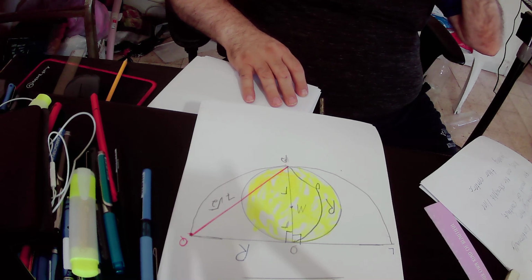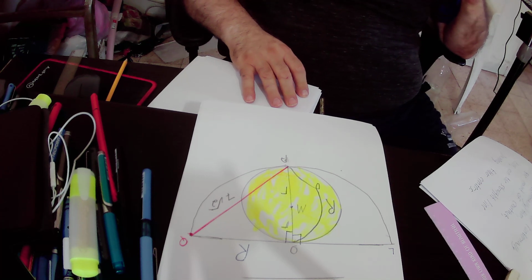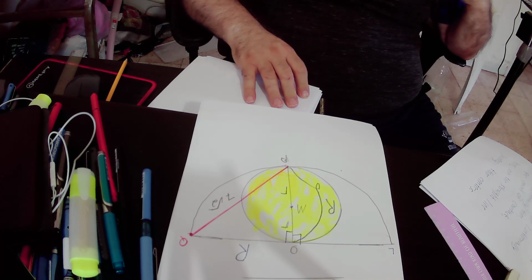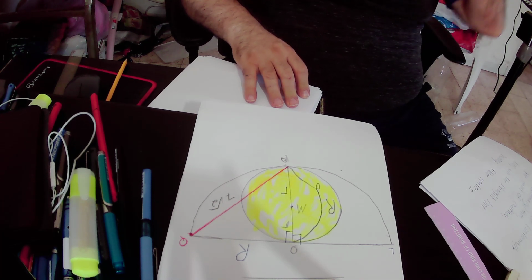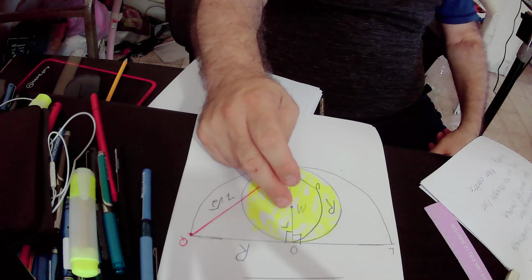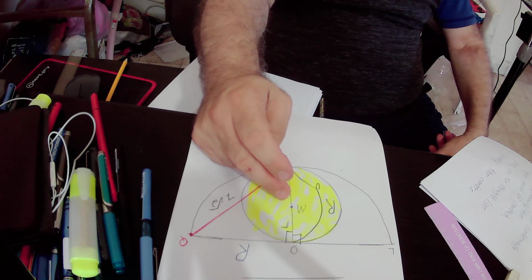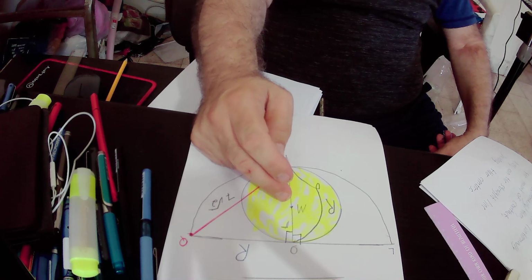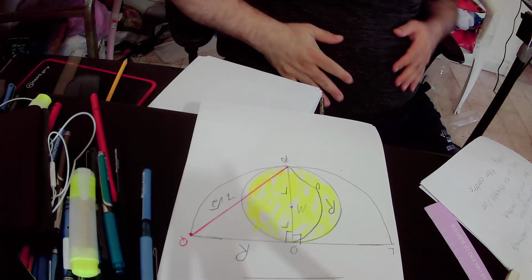The formula is that the area equals pi times the radius squared. So the only thing that we need to find is the value of the radius of this yellow circle.